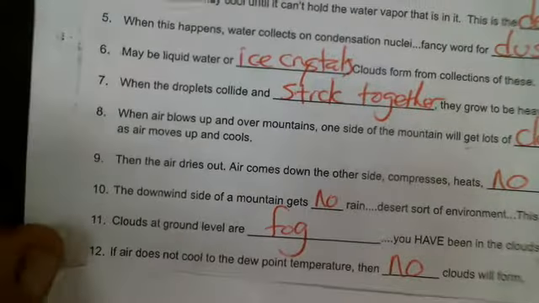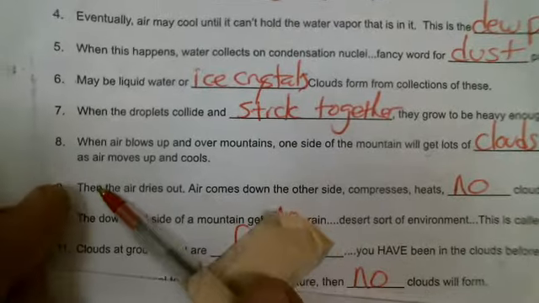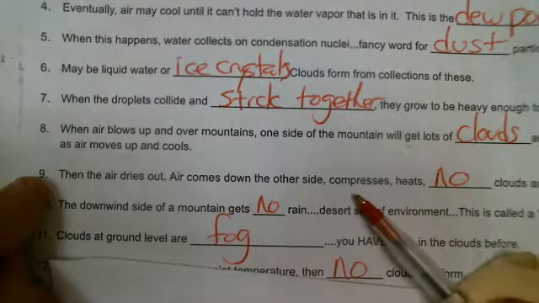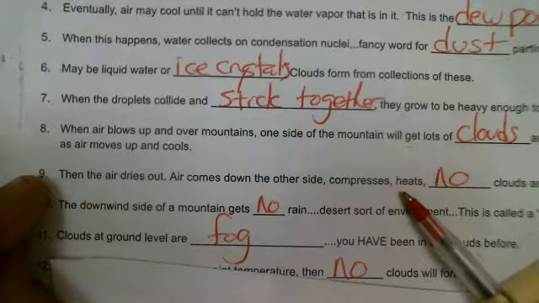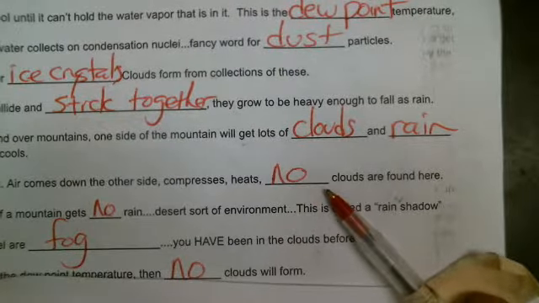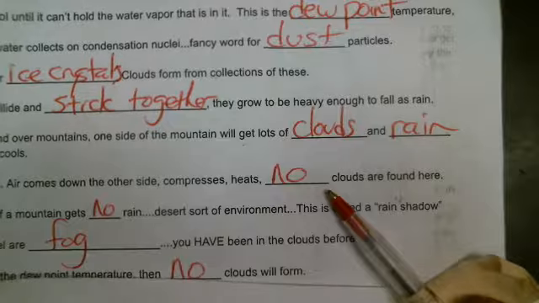Line number 9. After this happens, then the air dries out after all the rain. Air comes down the other side, and it compresses as it gets to lower and lower elevations. There's more and more air pressure, so it gets squeezed a little bit. This causes the gas to heat up, and no clouds are going to form at this point. We need air to cool down in order to form a cloud. As it's descending the mountain, it's actually heating up.